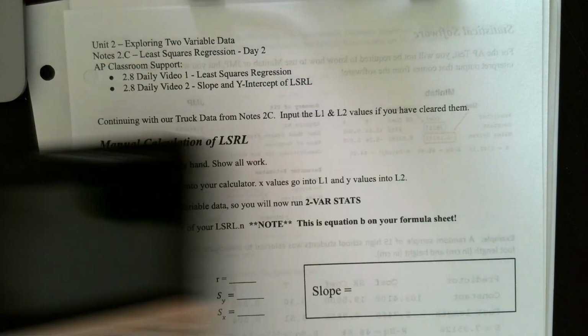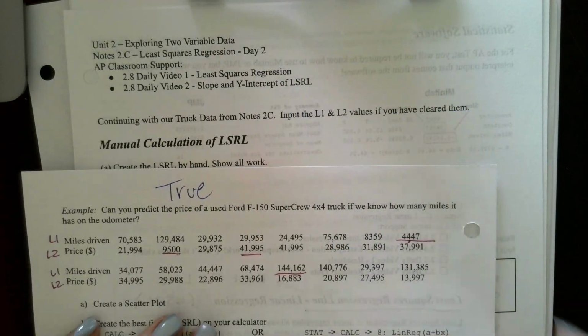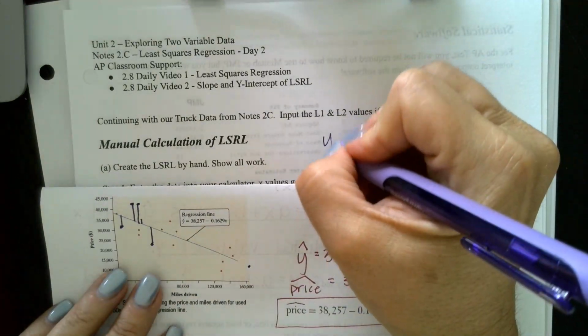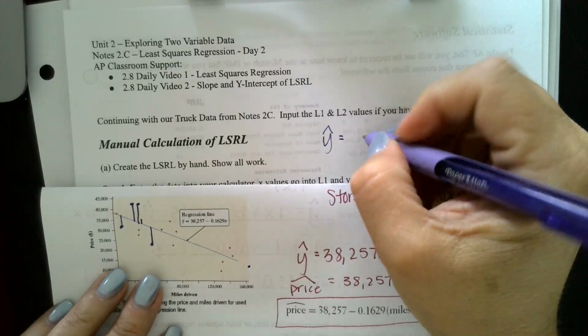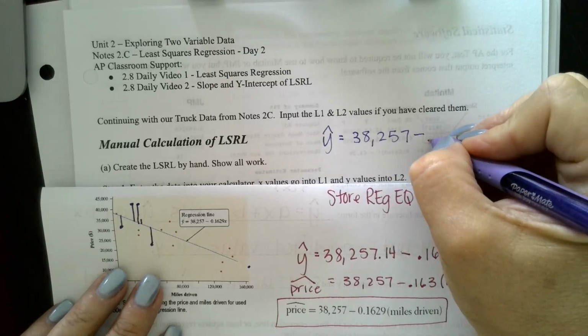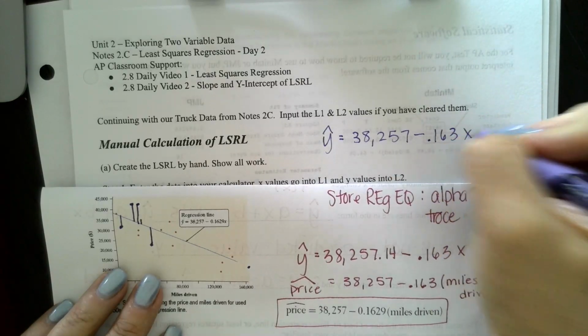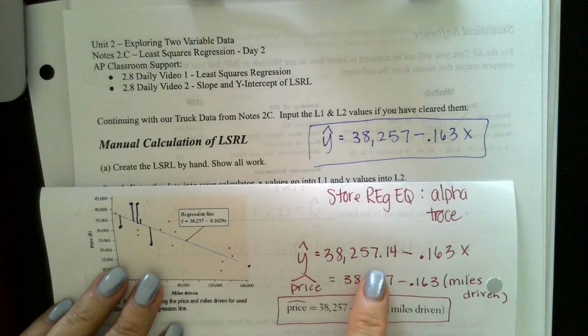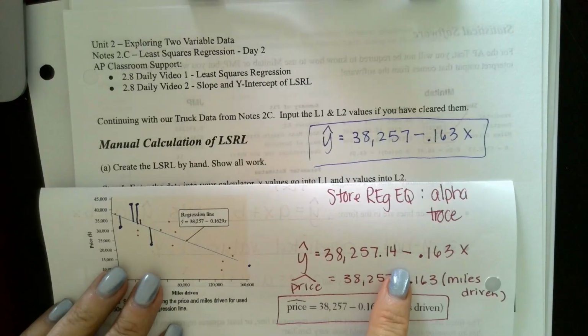One of the things that I know from this data, and I'm going to write this down, is we already did this yesterday when we did the line. So I'm going to write my line down. My y predicted line is going to be 38,257 minus 0.163x. When I'm finished, that's the line that the calculator told me that I was going to get, okay?